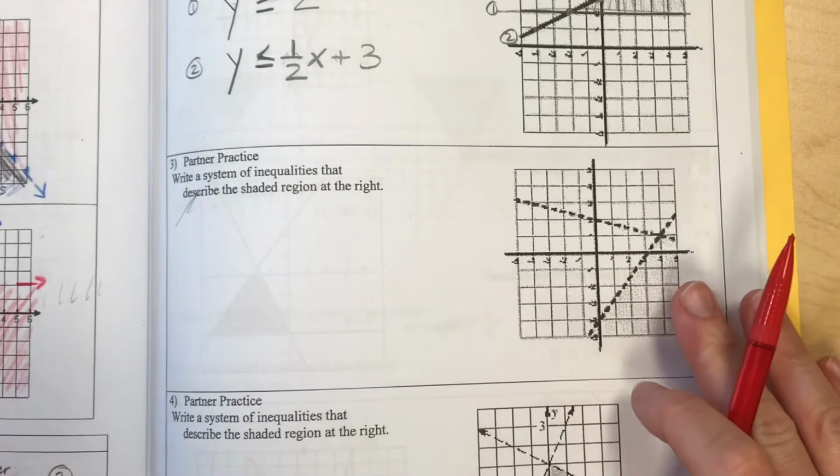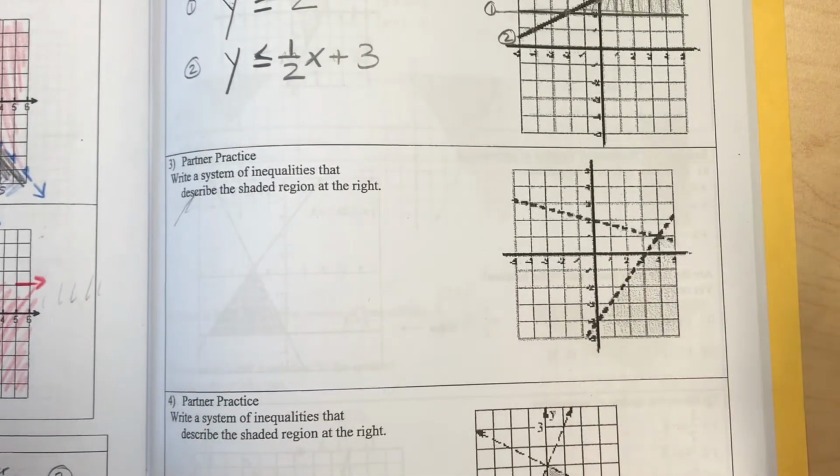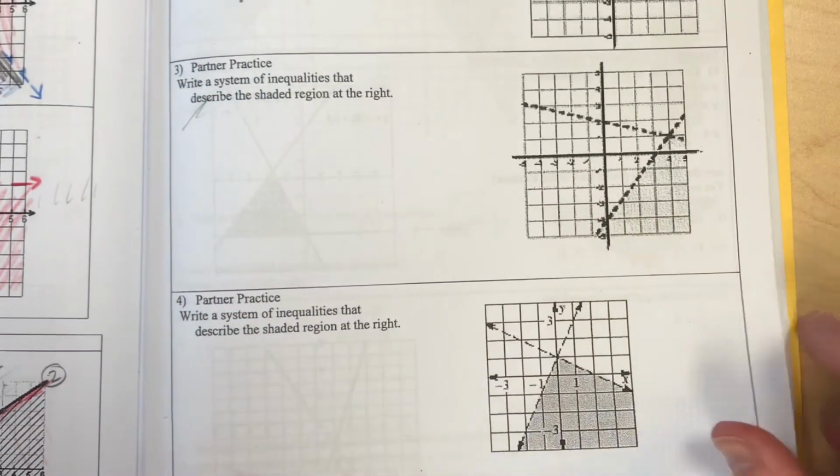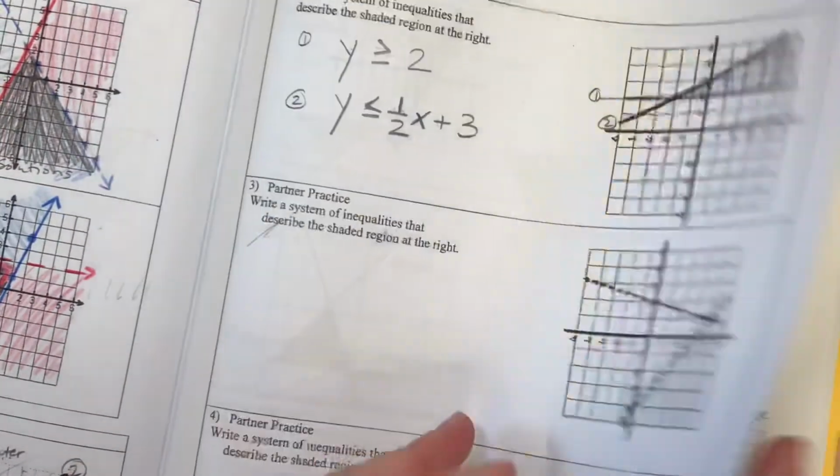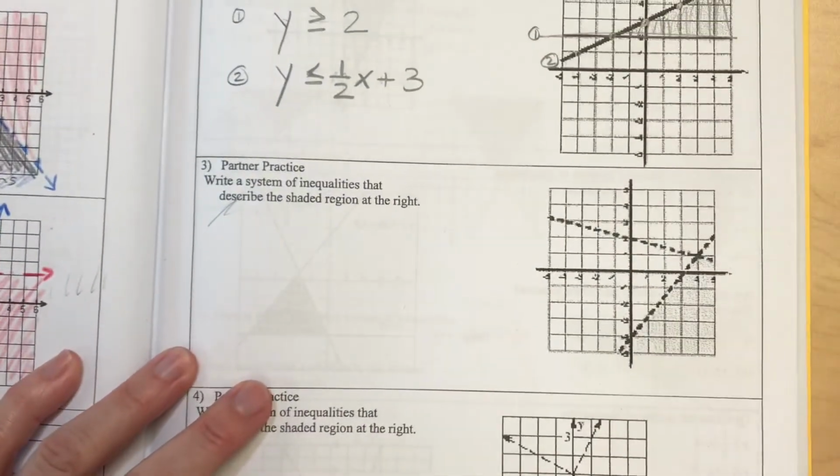Okay, I think I have time for one more, and then I got to start my next class. So you'll have to do 4 and 5 on your own. And check my Canvas key.